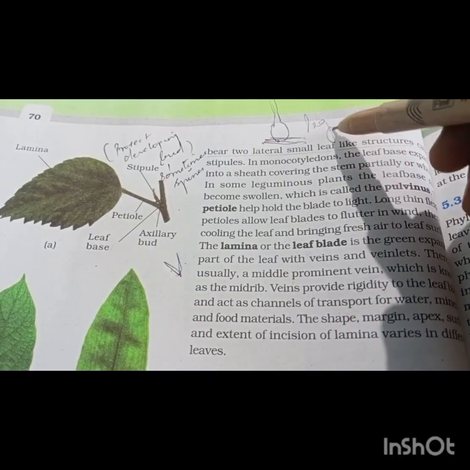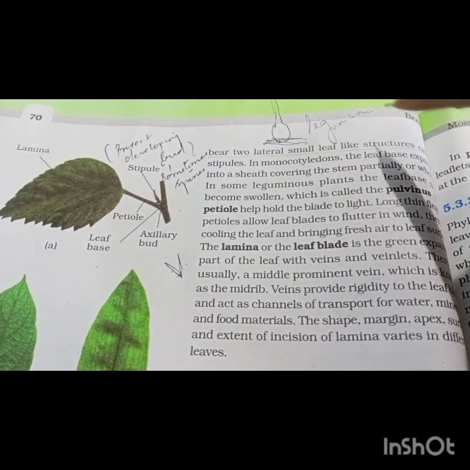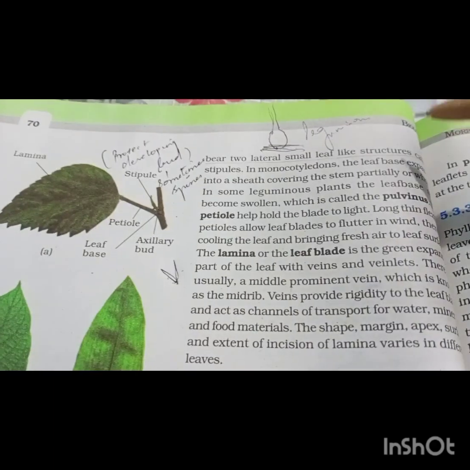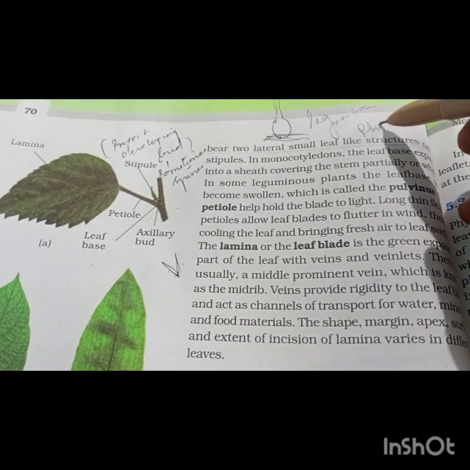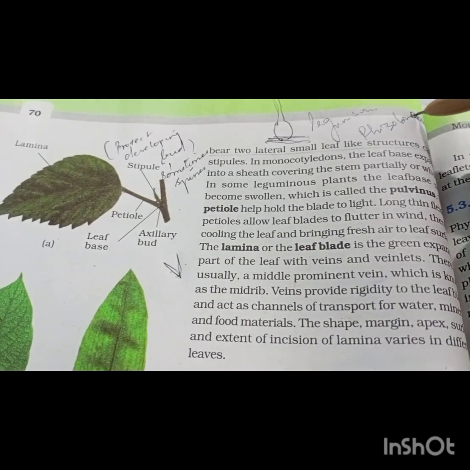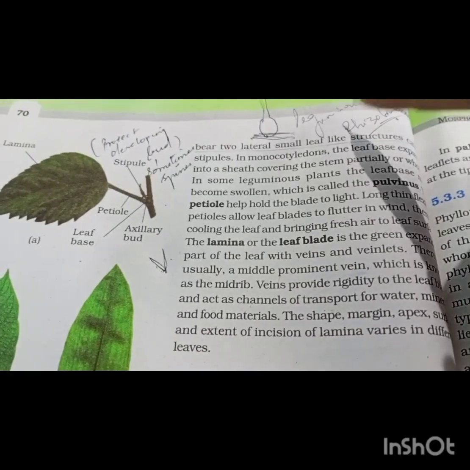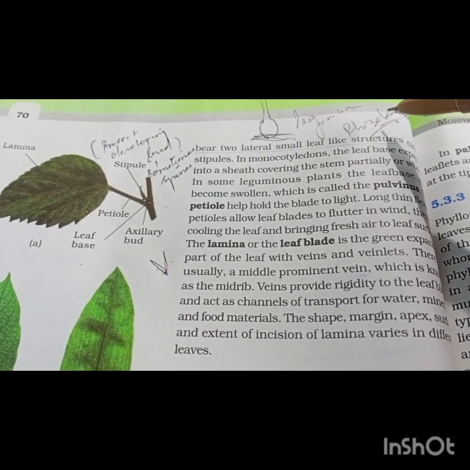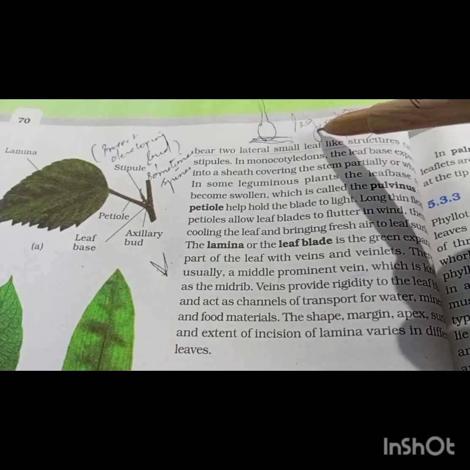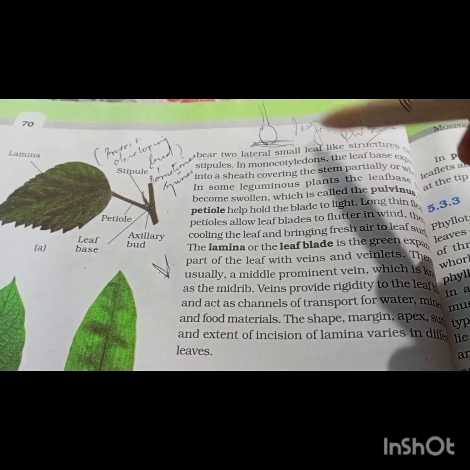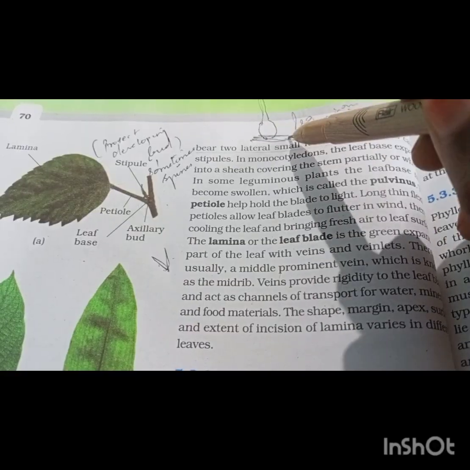Leguminous plants, for example groundnut, have a bacterium called rhizobium in their roots, and it is capable of fixing atmospheric nitrogen. So the plants having the bacterium rhizobium in their roots are known as leguminous plants. Example is groundnut. If you see the groundnut or a leguminous plant, the leaf base will be bulged.